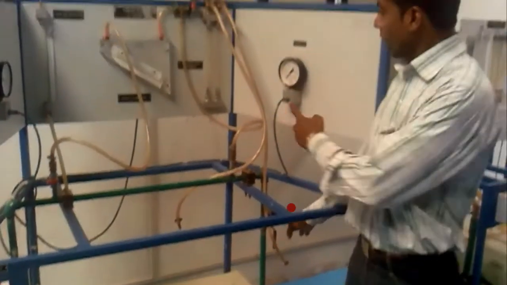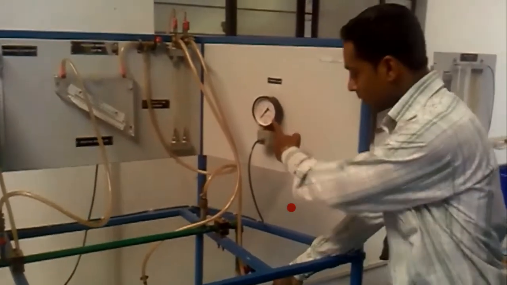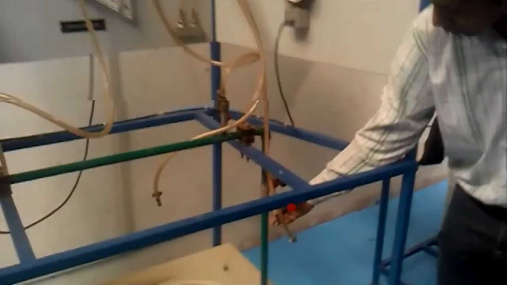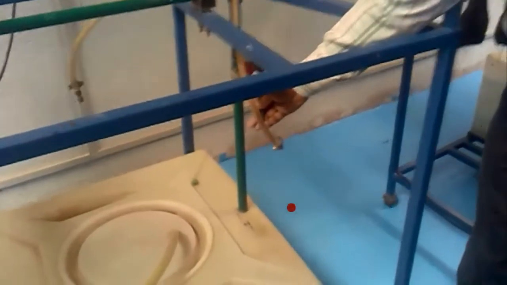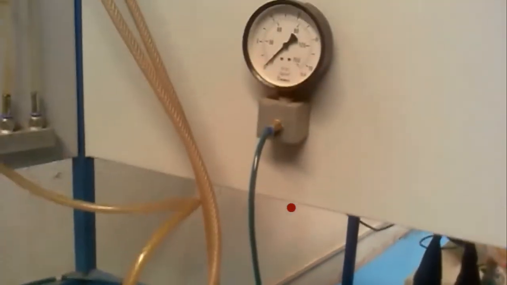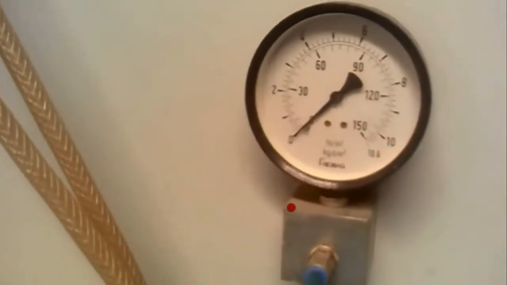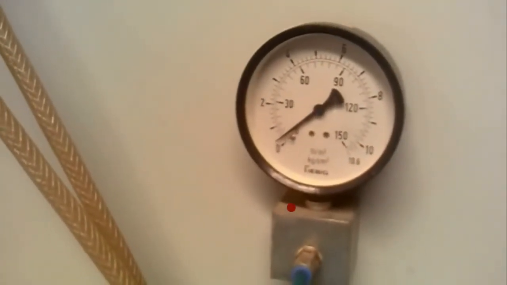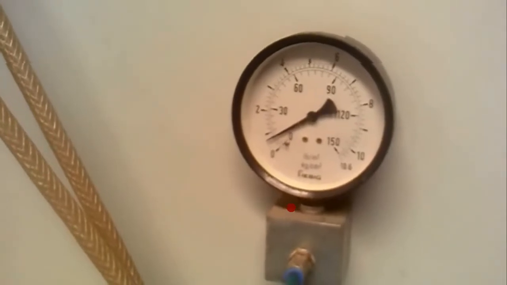Now you will find the pressure here. I am closing this valve. You will find that the value of the pressure gauge is increasing.